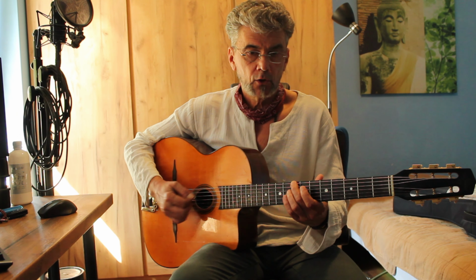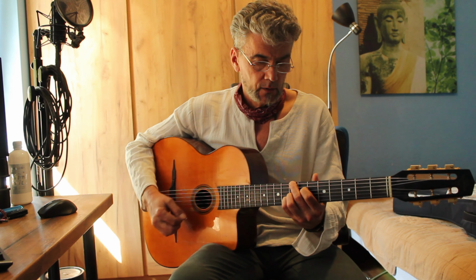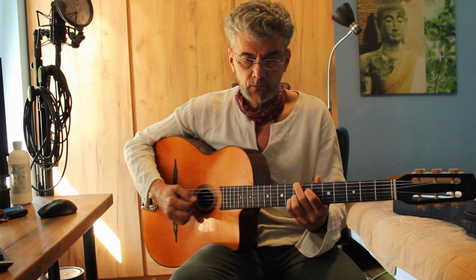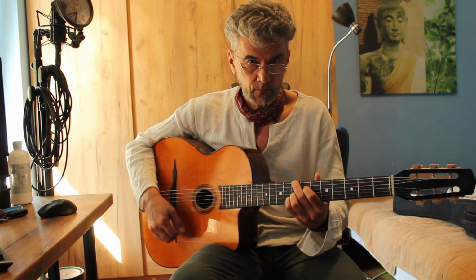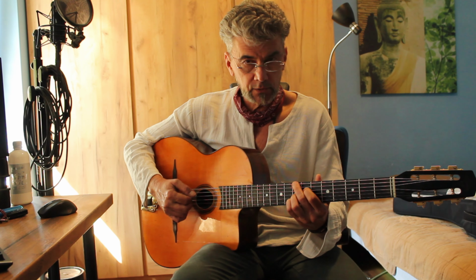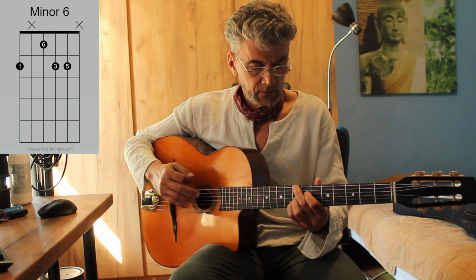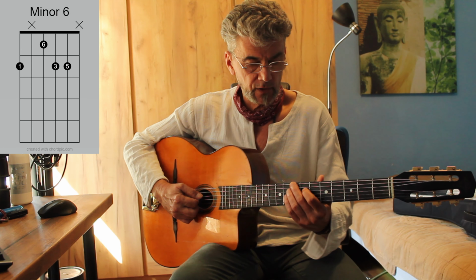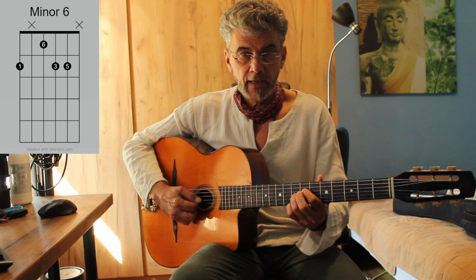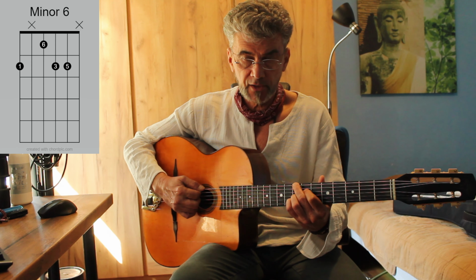The 5th string will be muted in all of these chords, and we'll be using the D, G and B string, the 2nd, 3rd and 4th string also. So for example, this chord shape that I'm holding is a C minor 6. What you need to know and to visualize is here you have the 1st on the E string, here you have the 6th and the 3, 5, okay? So this is a C minor 6.